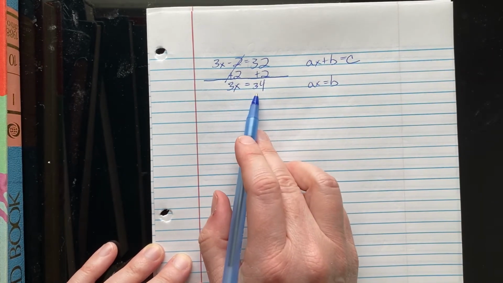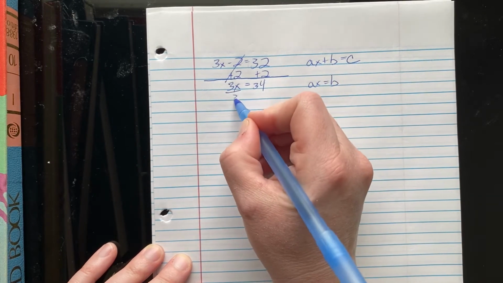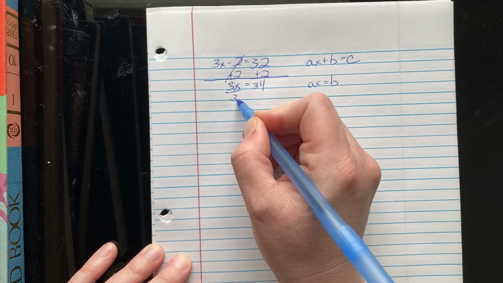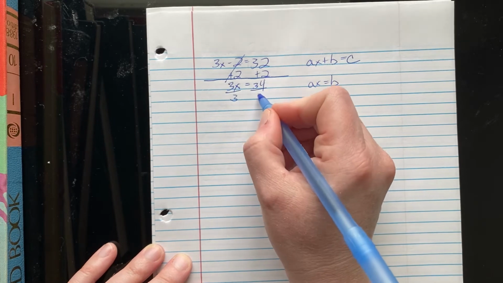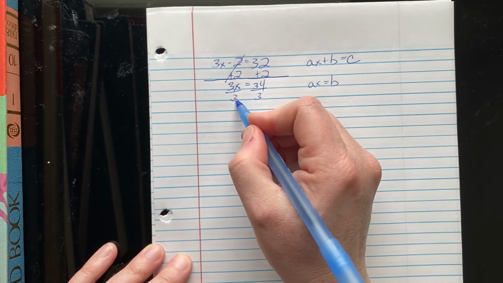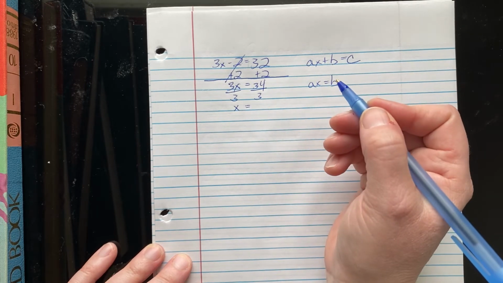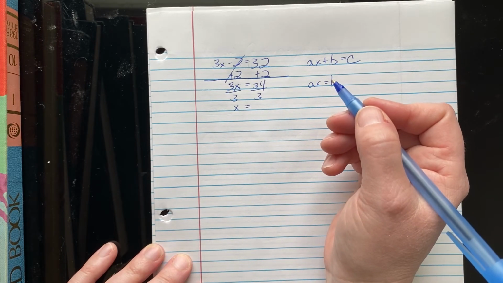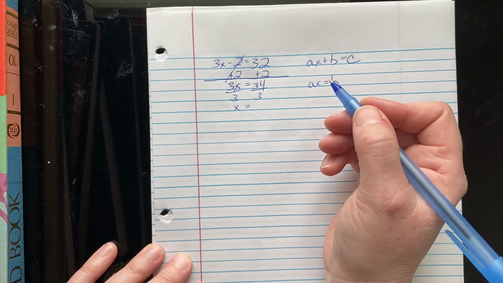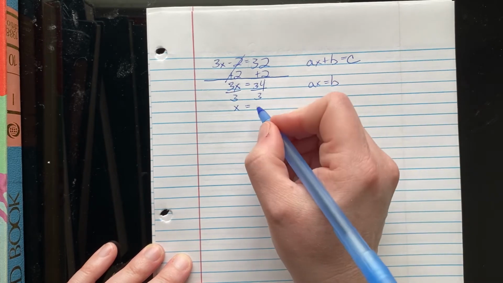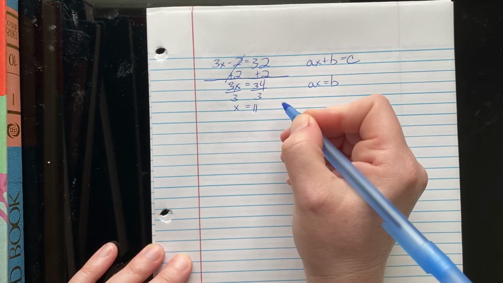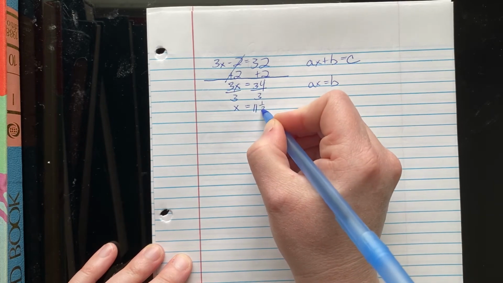So now I'm going to just divide by 3, because this is multiplication. My inverse operation is division. Divide by 3. 3 divided by 3 gives me that beautiful coefficient of 1. 34 divided by 3, that's a little messy. Let me think about that. 10 would give me 30, so I could get 11 out of there. 11 whole 3s and 1/3 remaining.